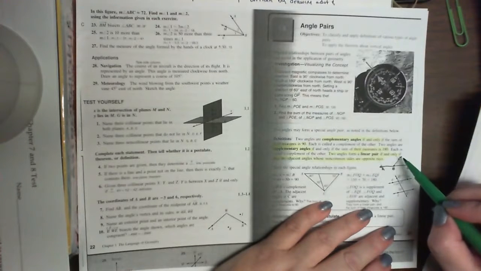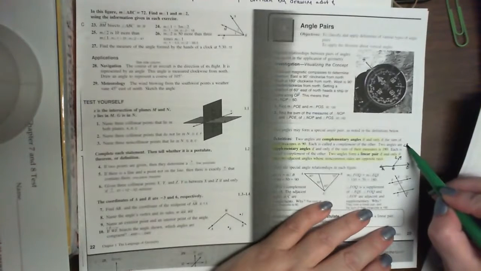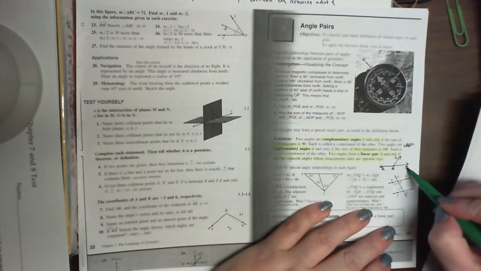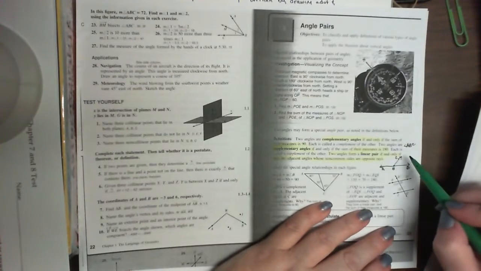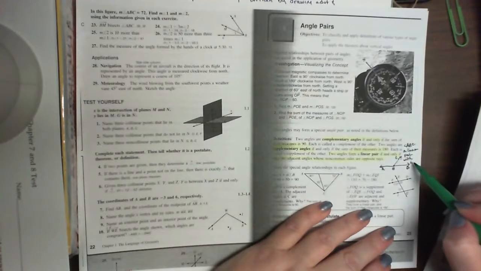So we'll call this C, which makes angle ABC. Oh, that was a D. It's a D now. A linear pair with angle CBD.